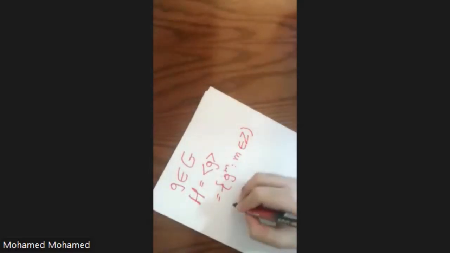So g to the power of 0 would be equal to e. So there is the identity. There are inverses. So for every g to the m, there is g to the negative m, where if I compose them, I get the identity. So there is the inverse, and the law of associativity follows.